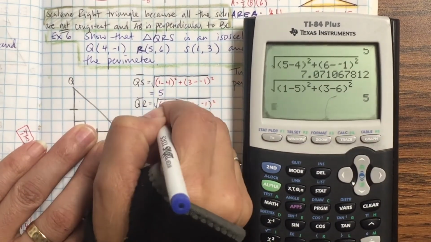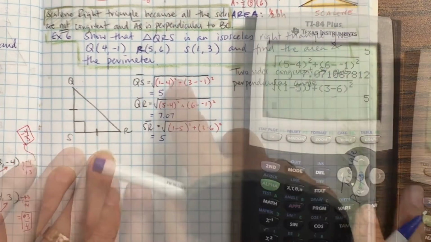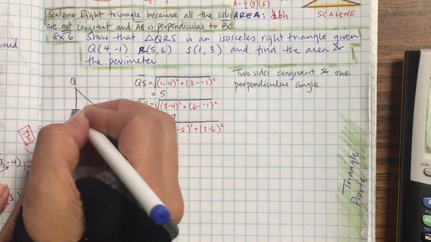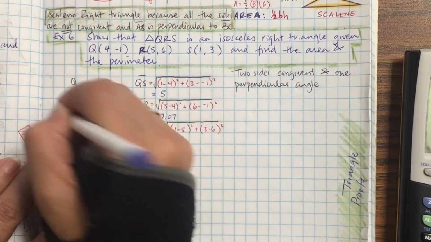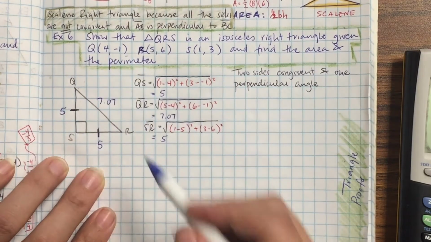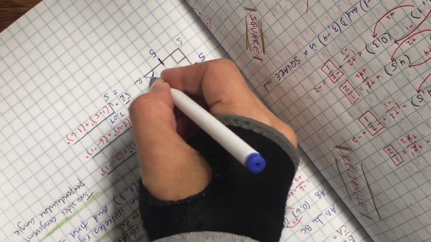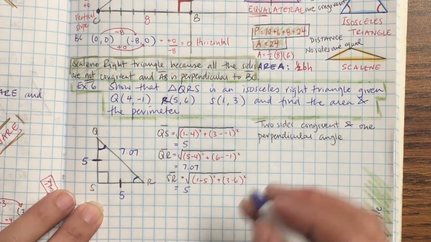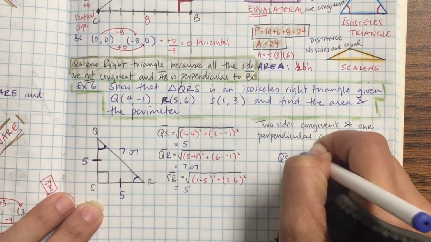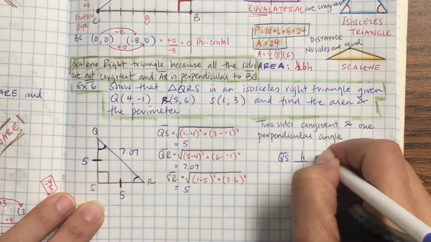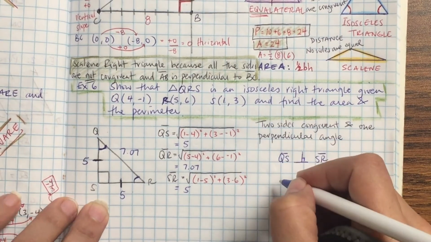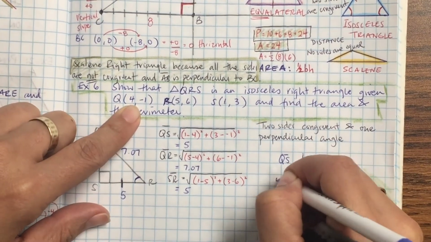Alright, so that's going to be distances of 5, 7.07, and 5. So you can see two sides are equal, so QS is congruent to SR, so I'm going to label that, and then the other one is 7.07. And then I'm going to check to make sure that QS is perpendicular to SR, because remember, the two base angles are congruent. That means that one has to be the right angle. Because the two base angles are congruent, they can't both be 90, because 90 plus 90 is already 180, and you need the third side. So I'm going to check that QS is perpendicular to SR.